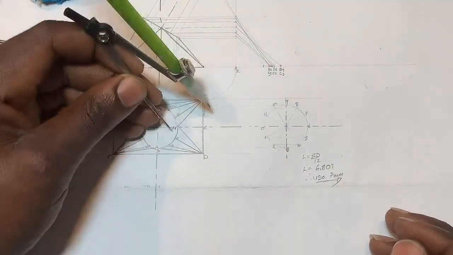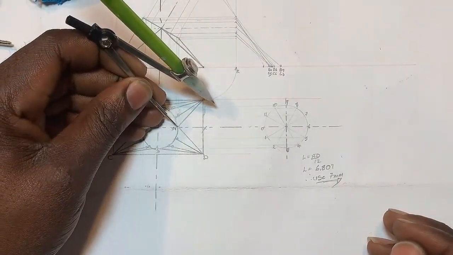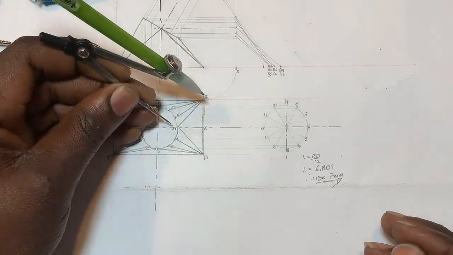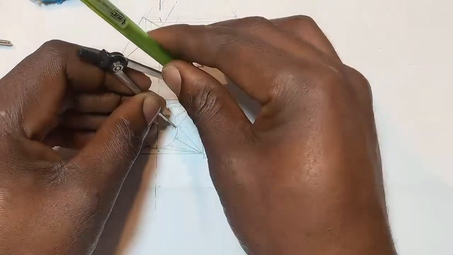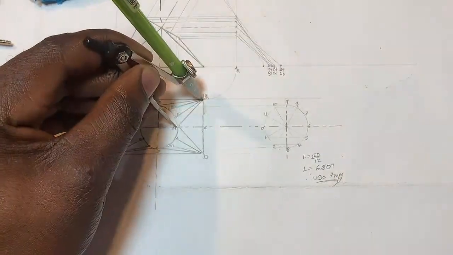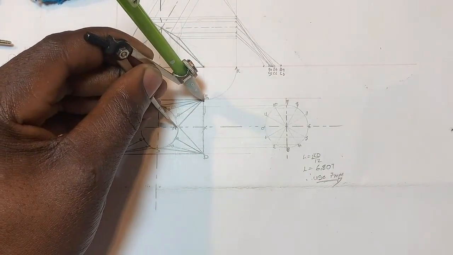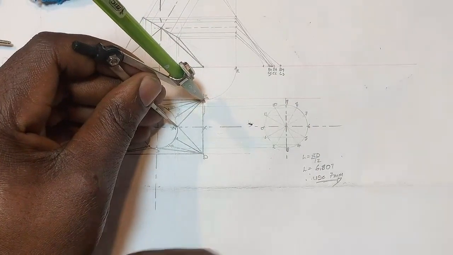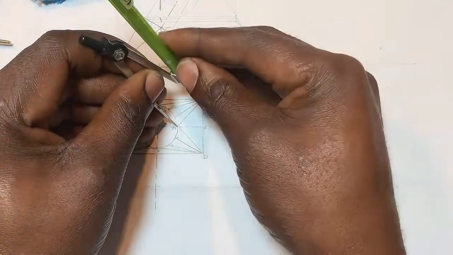You understand? So come back to your top view. Remember that we set 0, 1, 2, 3, 4, 5, 6. So there is my 0. So 0 to A. And the 0 to A must be equal to 0 to D. And it, which is this one.